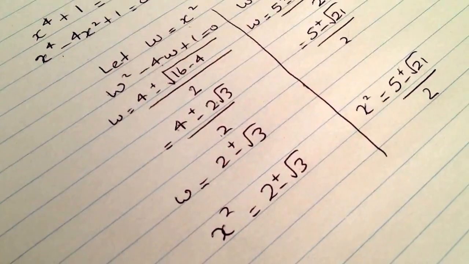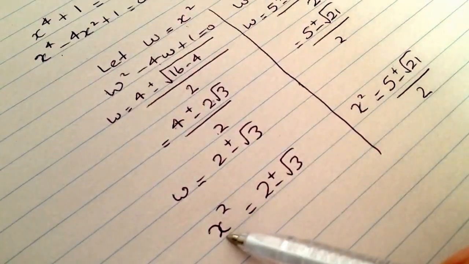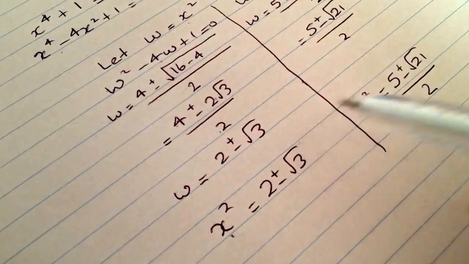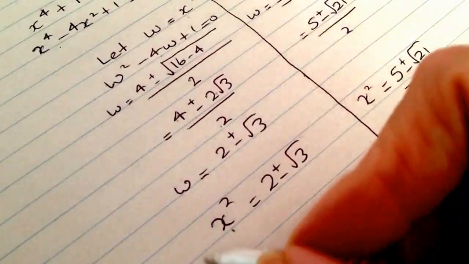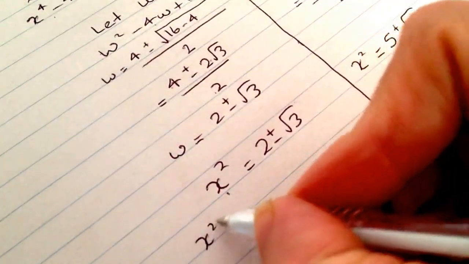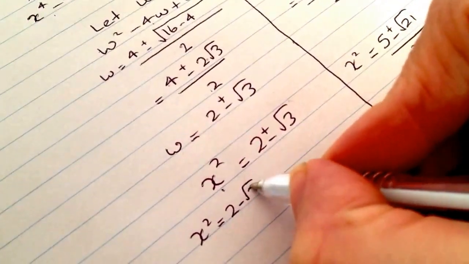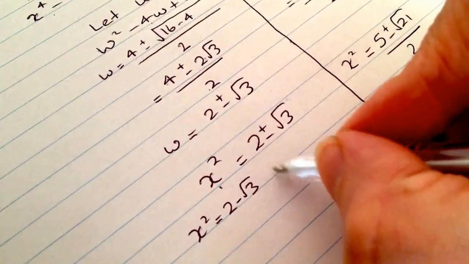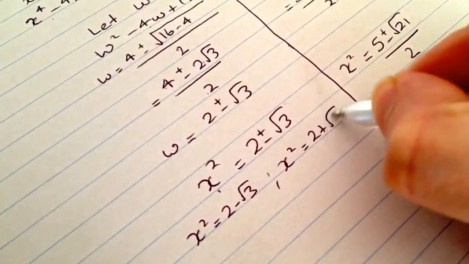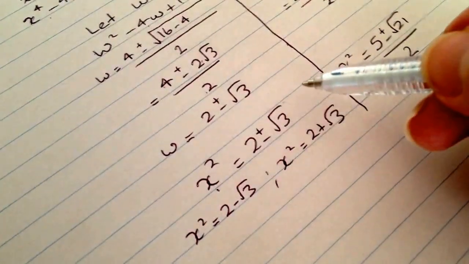So now, how do you find x? Well, you're going to take the square root of this side. So let's just separate this. x squared is equal to 2 minus root 3, and it's also equal to 2 plus root 3, if you separate that.